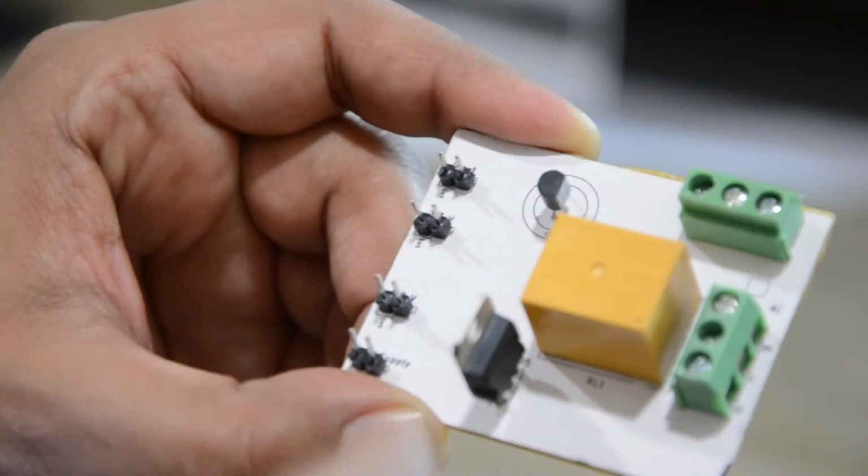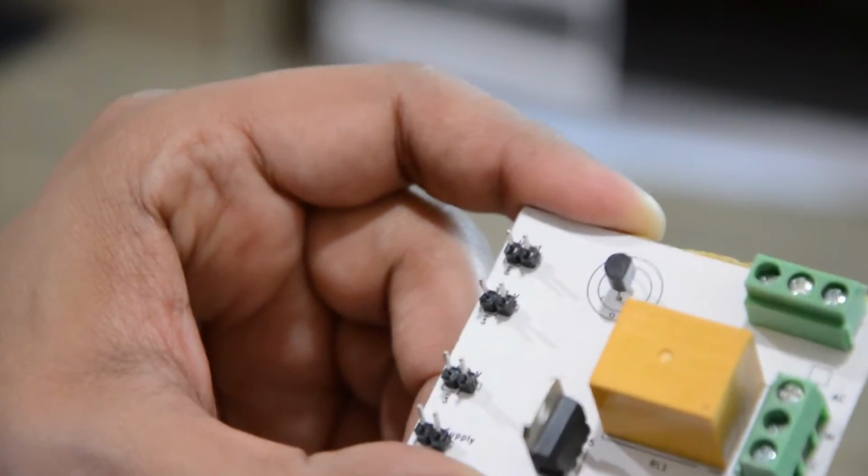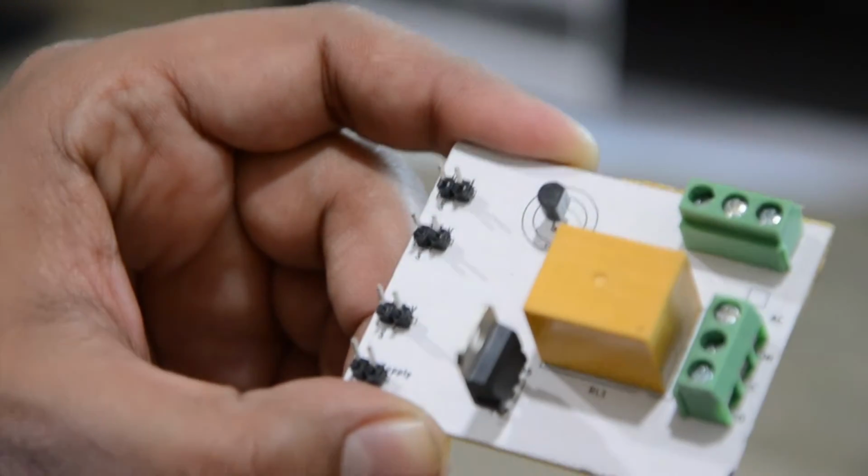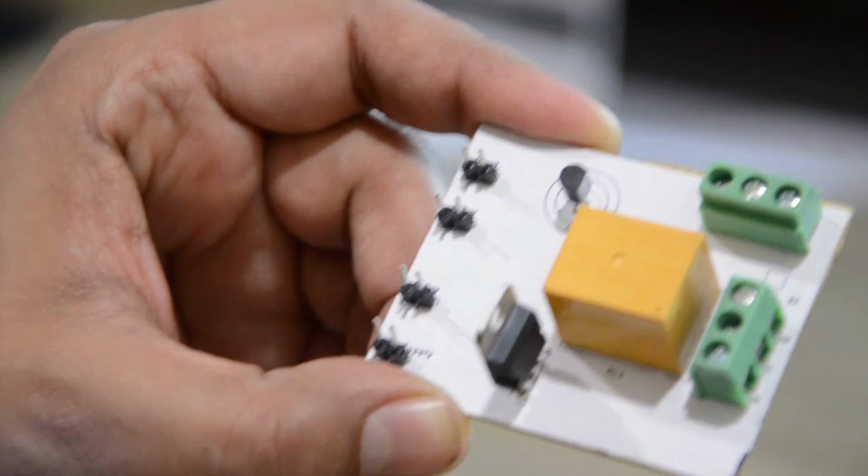So let's look at the working of this, how it works, a demo of it, and let's see how it is different from the boards that we see in the market, the ones that we purchase. Why is it much more convenient and safe?